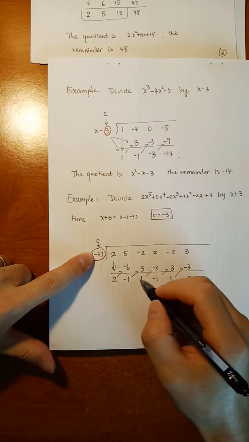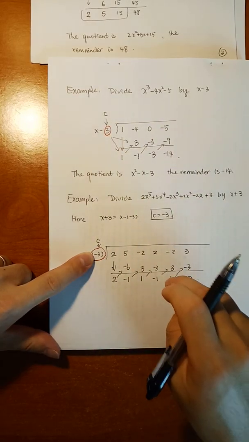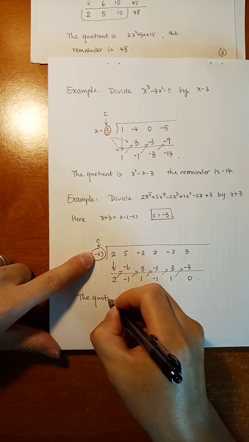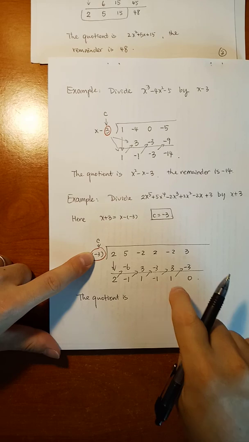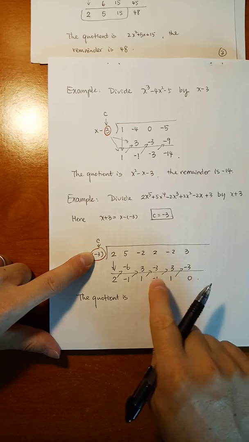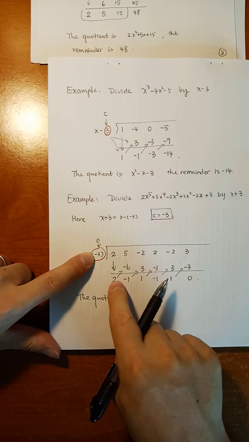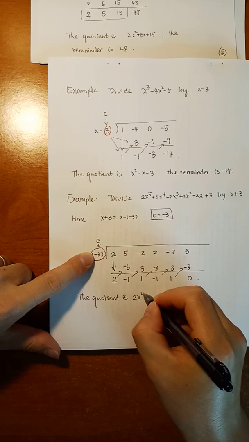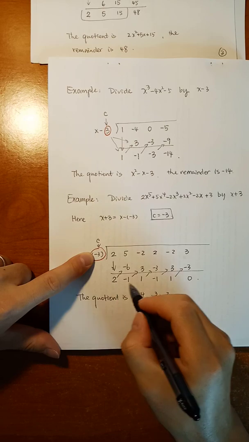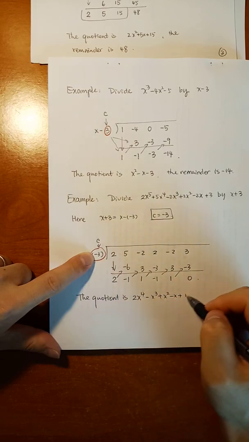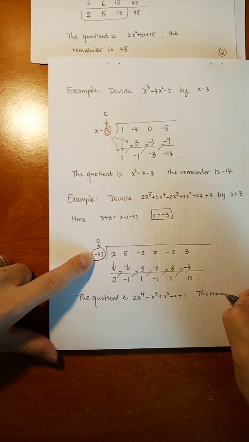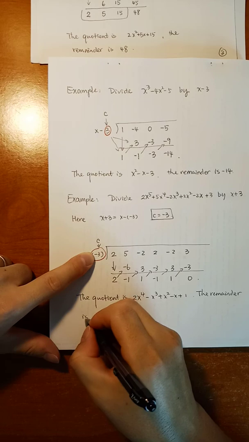So the constant first, second, third, fourth. The quotient is, okay, I do that counting because I want to determine the degree of the quotient. This is the coefficient of the constant term, the linear term, square term, cube term, fourth term. So it's 2x^4 minus x^3 plus x^2 minus x plus 1. Okay, they are the coefficients only. You have to put the corresponding power function. The remainder is 0.